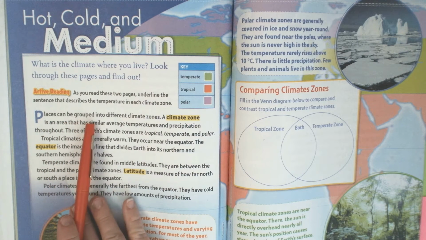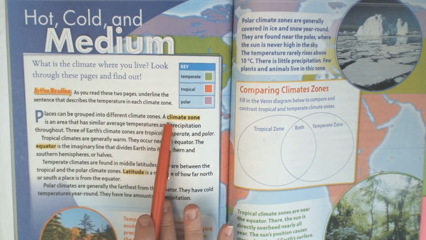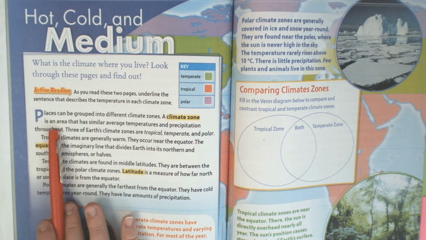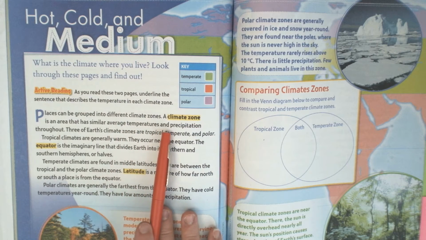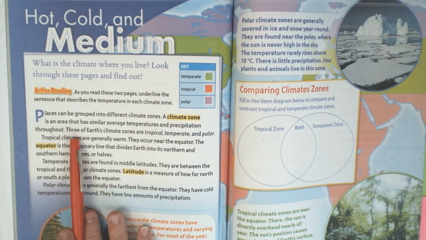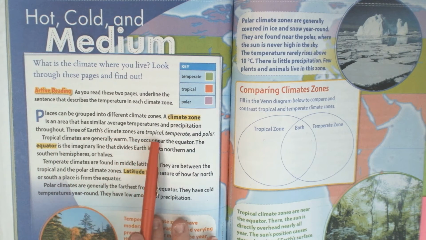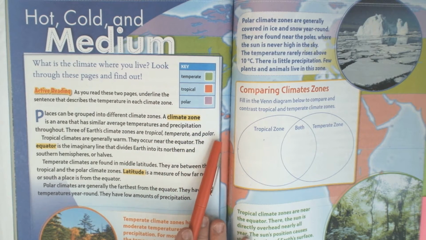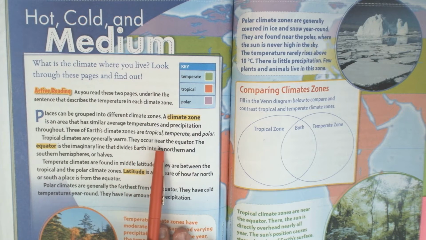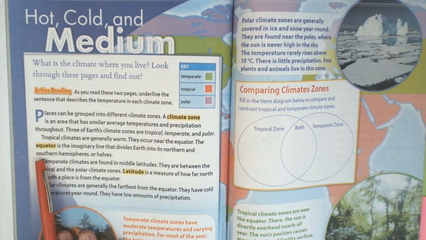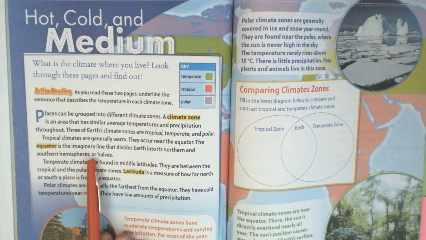Places can be grouped into different climate zones. A climate zone is an area that has similar average temperature and precipitation throughout. Three of Earth's climate zones are tropical, temperate, and polar. Tropical climates are generally warm. They occur near the equator.